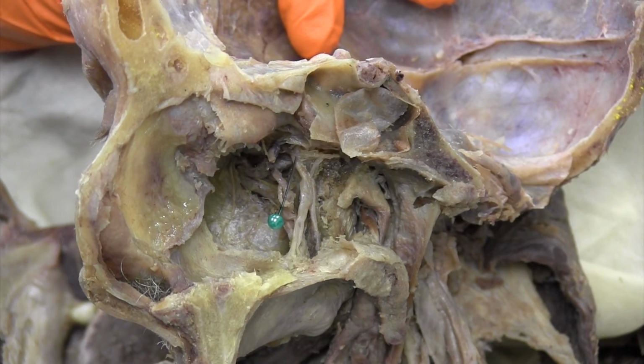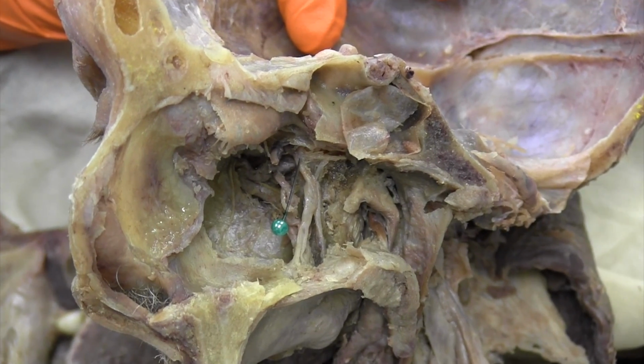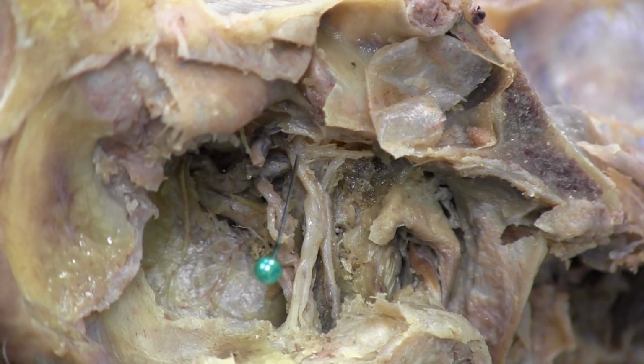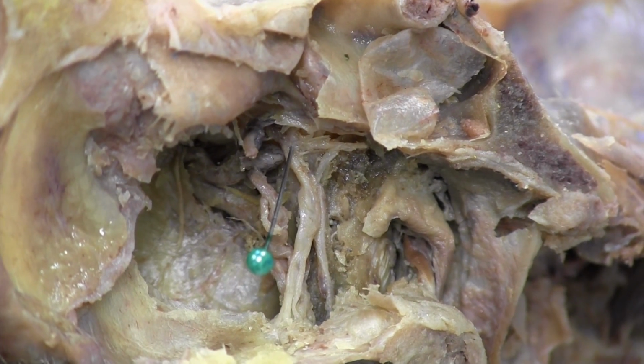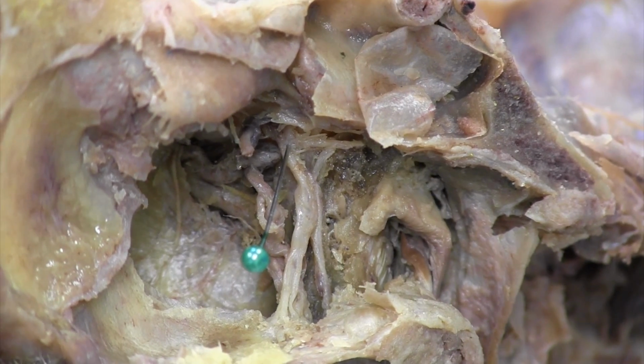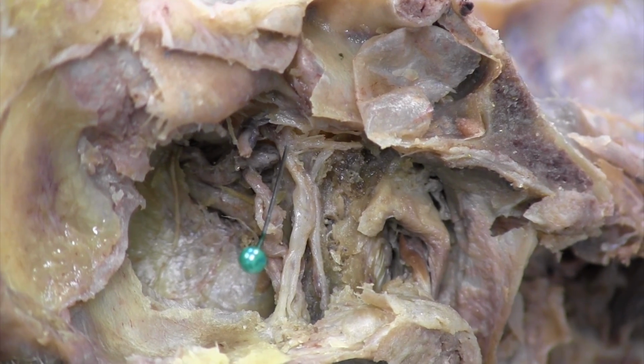Okay guys, so I just wanted to give you one last thing to take home. This is another view of a pterygopalatine ganglion with a pin in it on the other side of the cadaver. Just wanted to give you as many views as possible because they tend to look a little different from cadaver to cadaver, and even from one half of the head to the other half.